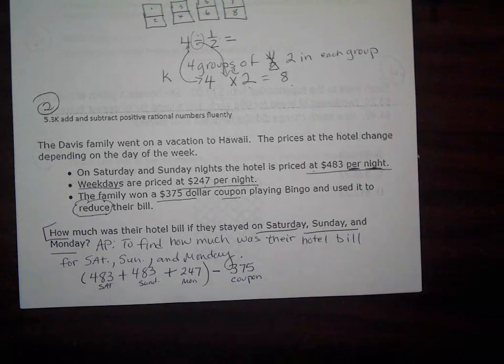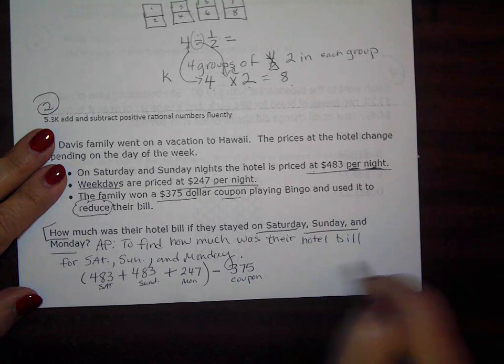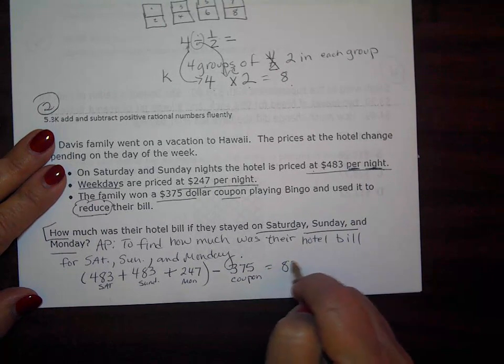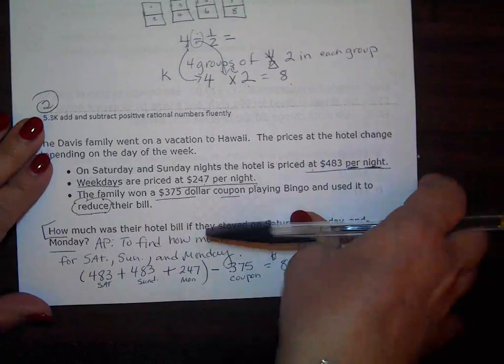So I want you to work out that problem and the total amount that they ended up saving. How did I get $838? So I'm going to have you solve that problem. Okay, I'm going to the next one. You've got to solve it. You need to practice adding and subtracting.